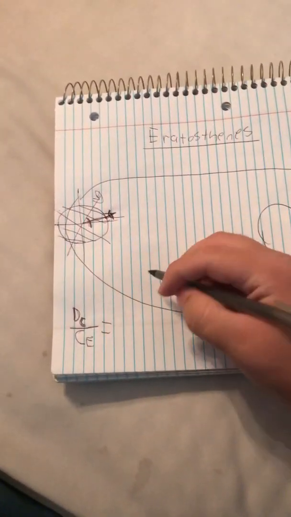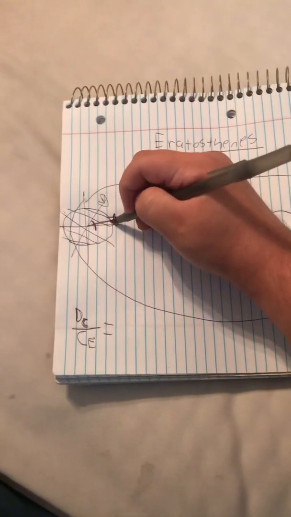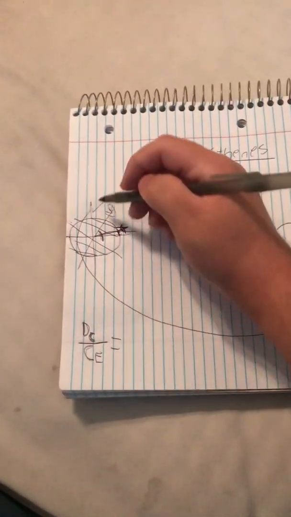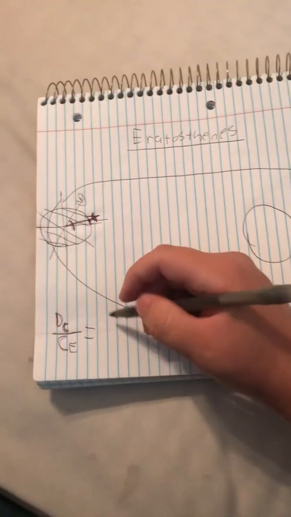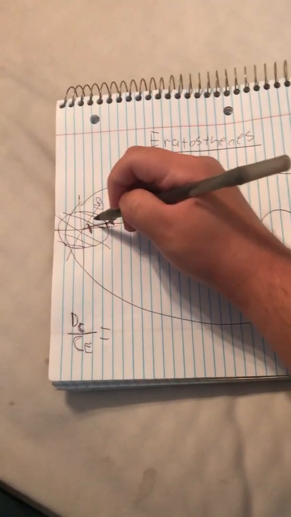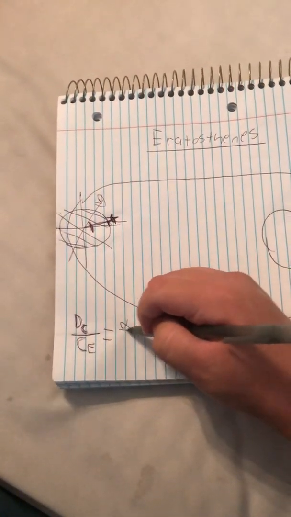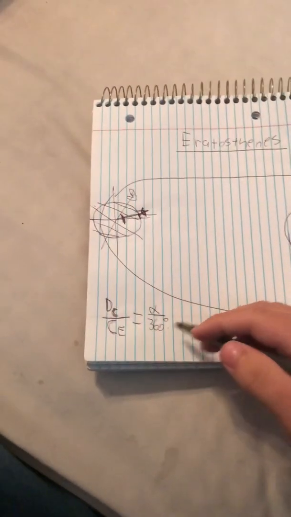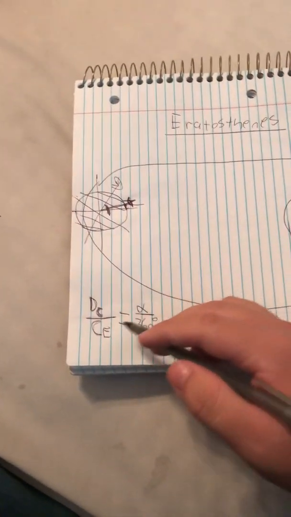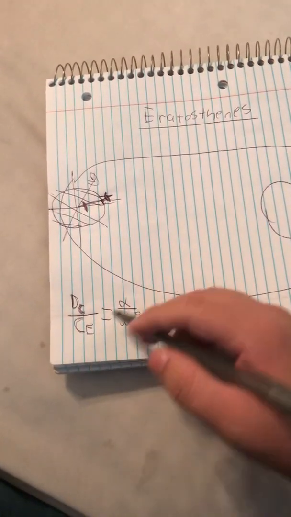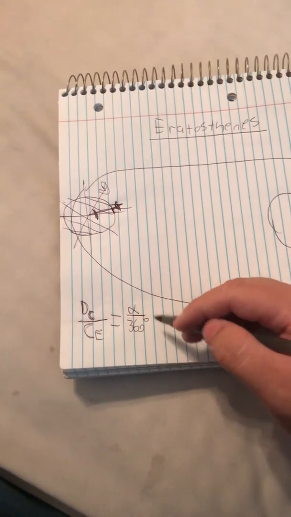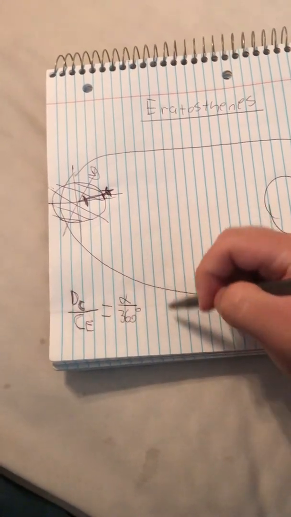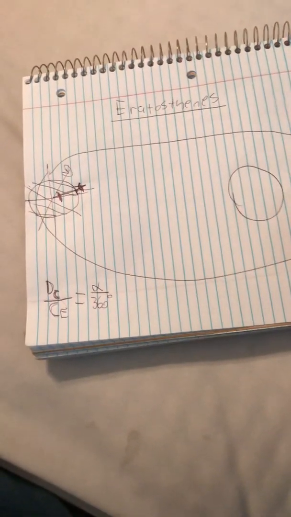Equating this ratio to this angle, which I'll call alpha, over 360 degrees, and then doing some cross multiplication where you multiply both sides by the product of the denominators, and then a little bit of rearranging and solving for this variable, which is the circumference of Earth, you can calculate the circumference of the Earth.